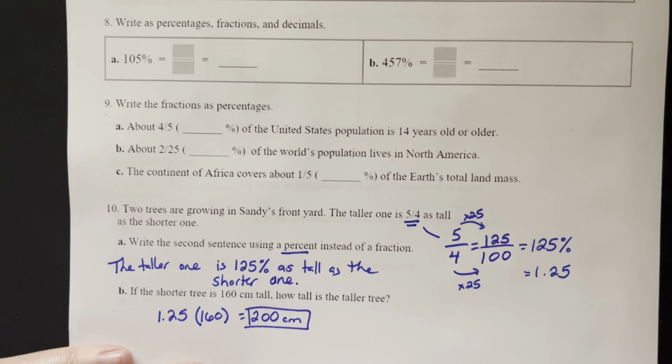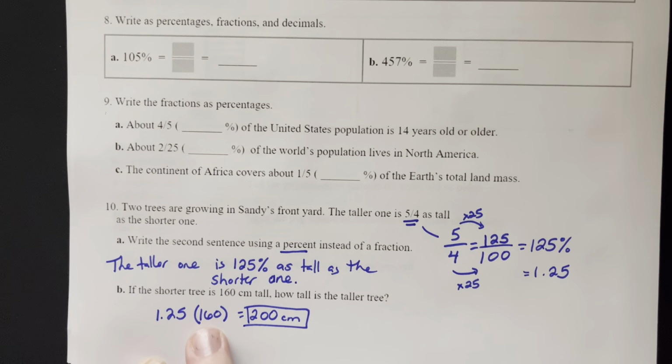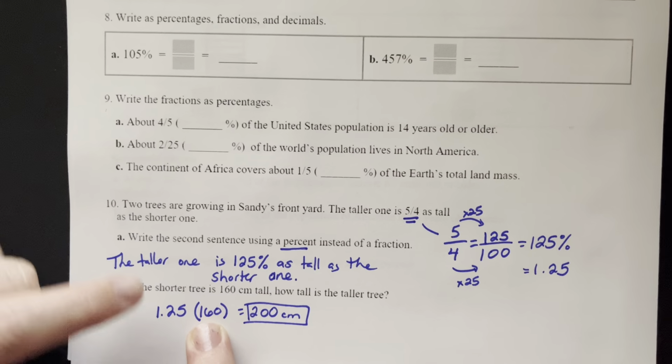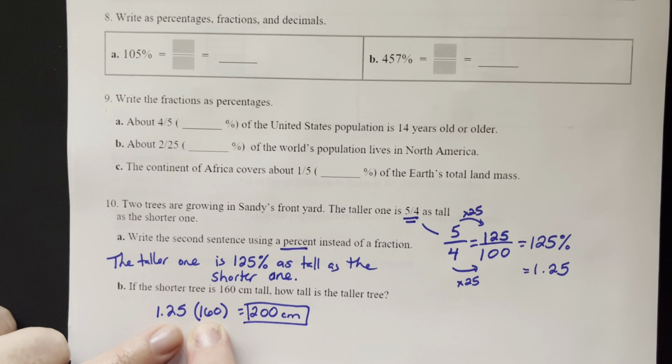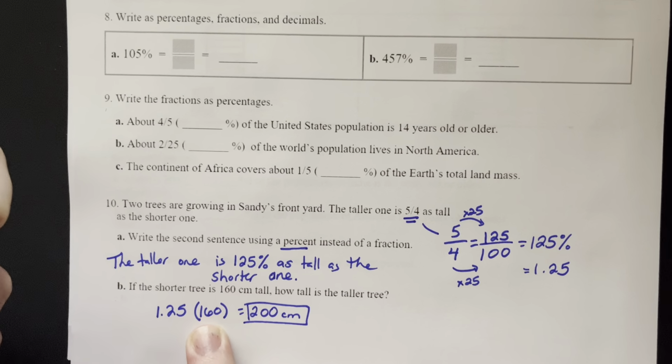And we knew that would happen because it was 1 whole, 160 tall, and then 60 divided by a quarter is 40, yeah.